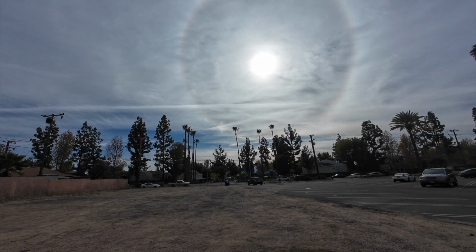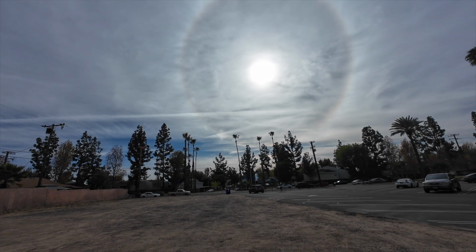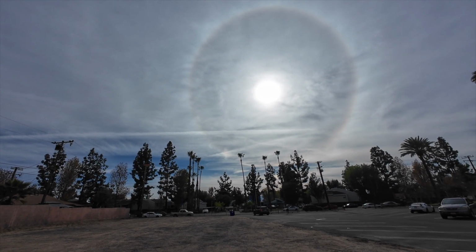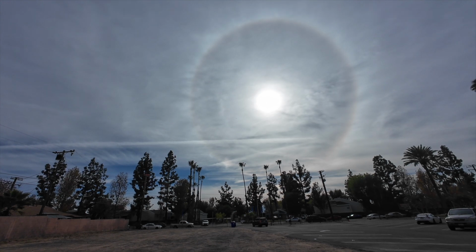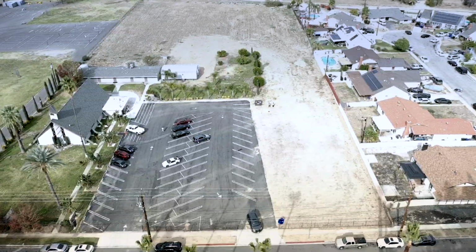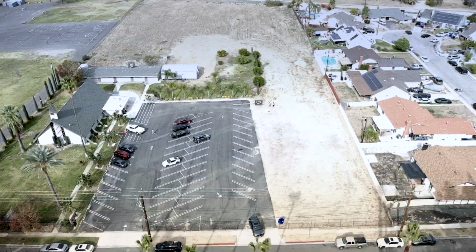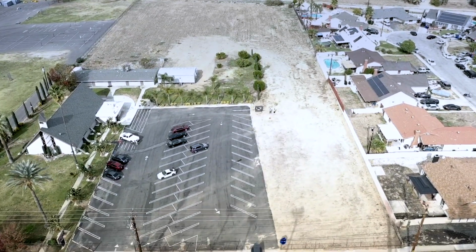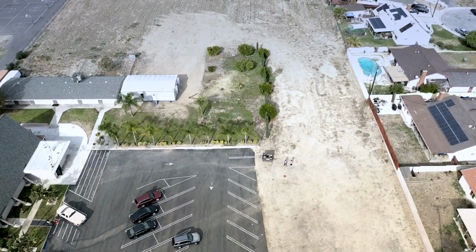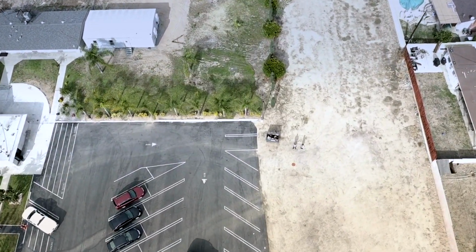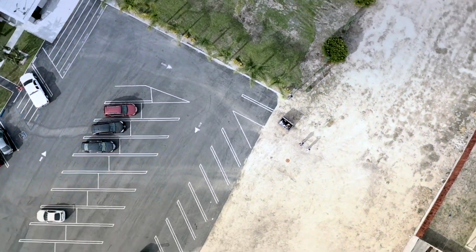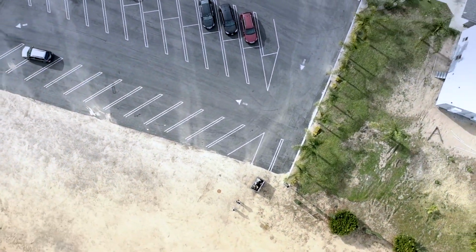The mission is done. So it flew over. Now what I'm going to do is switch over to the DJI drone app so that I can personally take over the drone. The cool thing about this is that after I run the mission, I can quickly gain control of the drone right back.